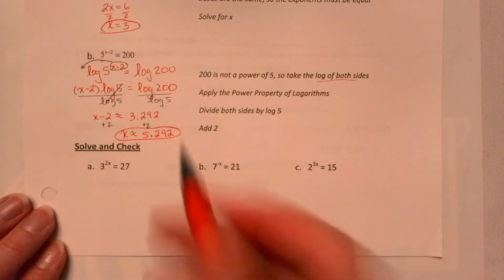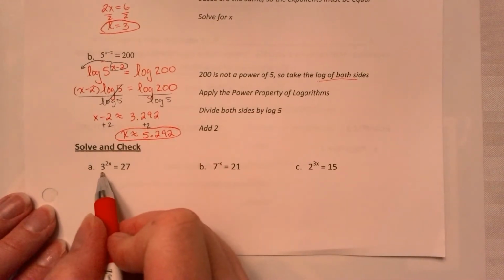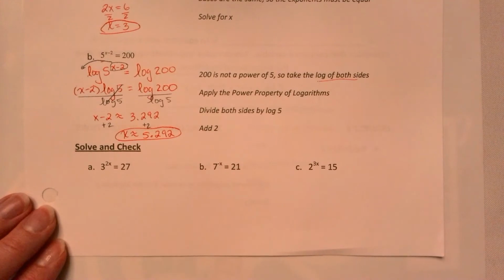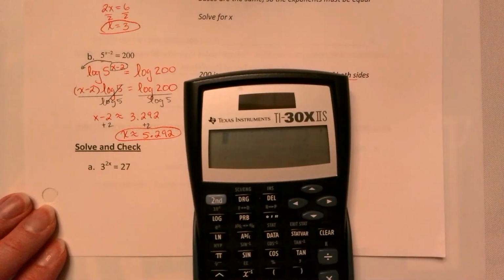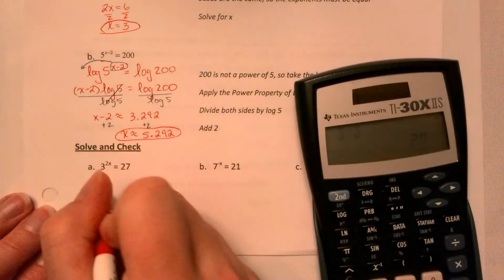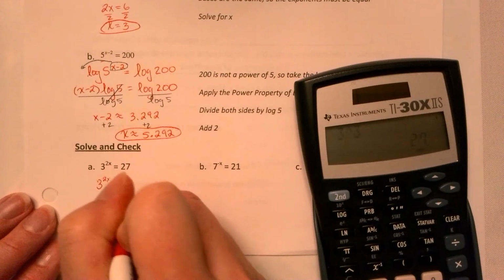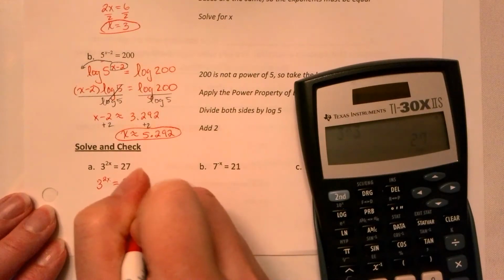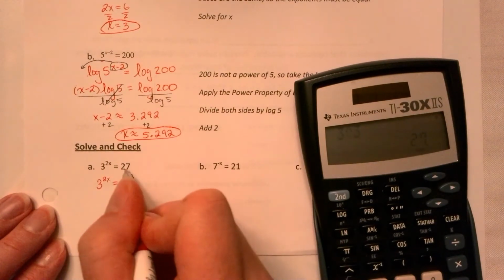So the first thing I'm going to look at is I'm going to see that I have a base of 3. Can I turn 27 into something with a base of 3? Well, we already know 3 squared is 9, so let's try 3 to the third. Boom, it's 27. So I'm going to rewrite this as 3 to the 2x equals 3 to the third, because 3 to the third is 27.